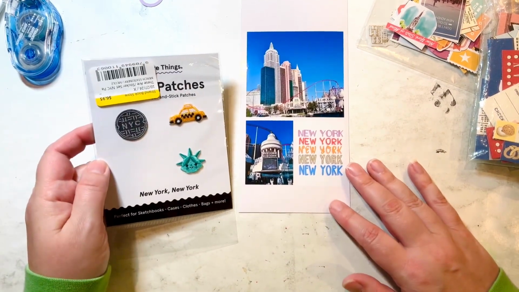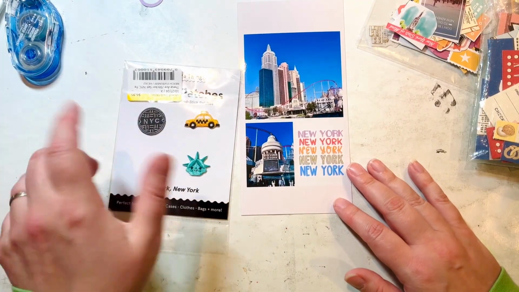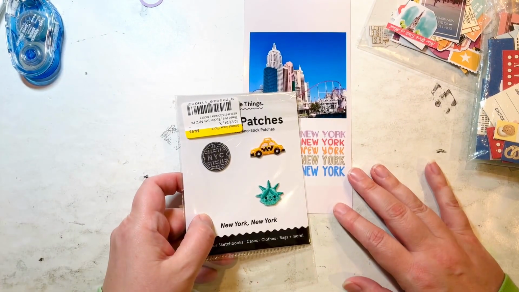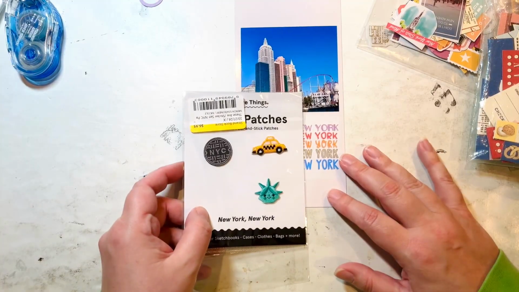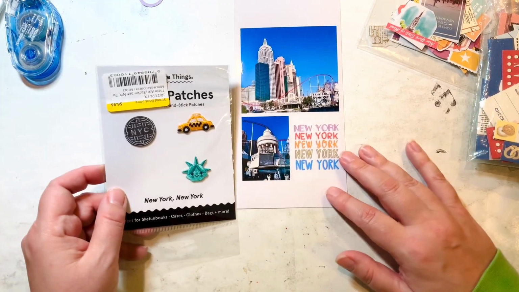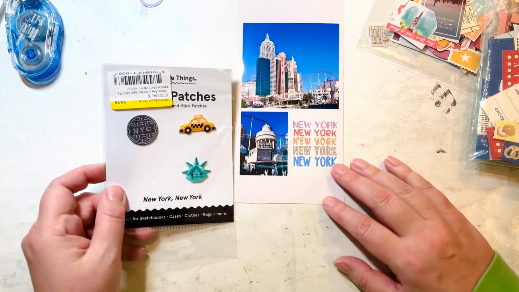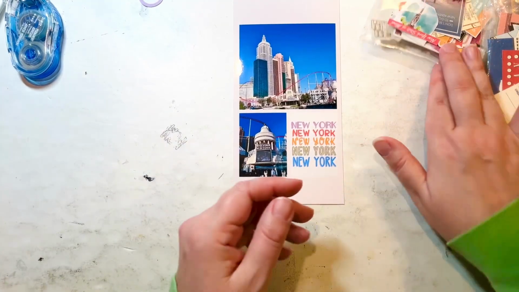As I was looking more at this, I don't know that I can even use the taxi. There's no yellow here. It doesn't go. The closest would be orange. I mean, those aren't even really close. So there's that. So I don't know that I'm going to use these either. So that kind of stinks.